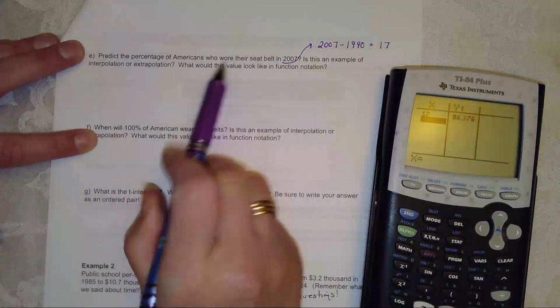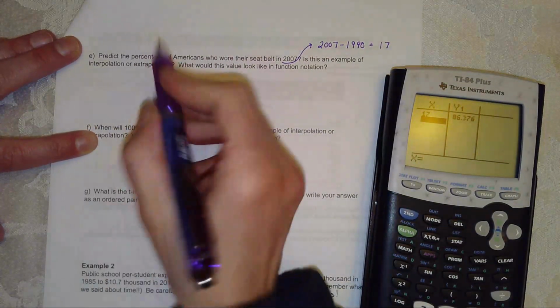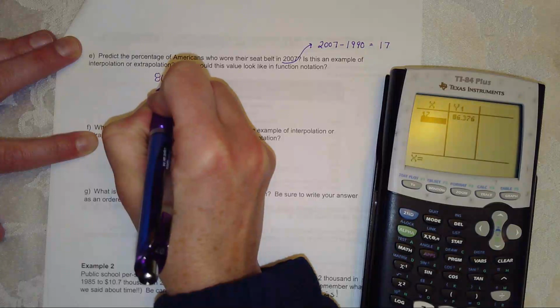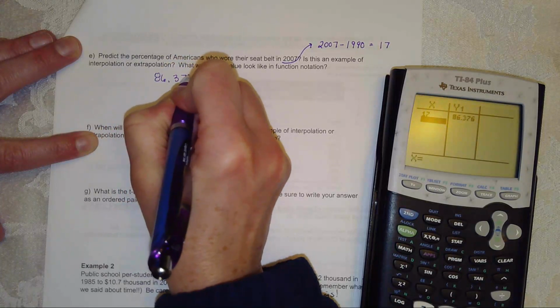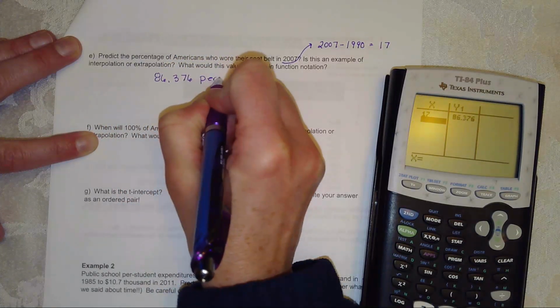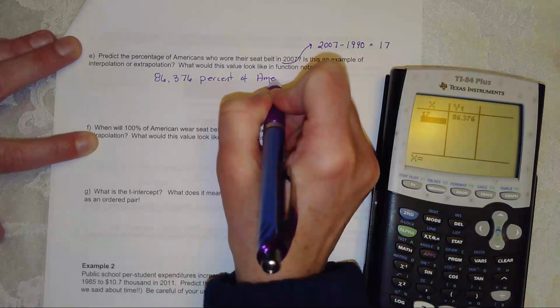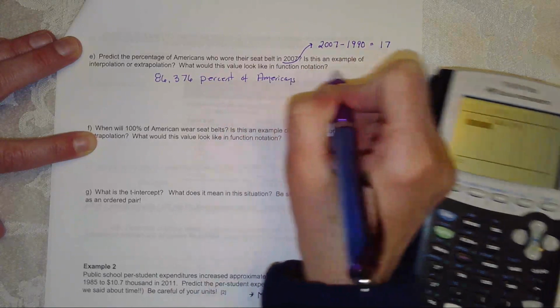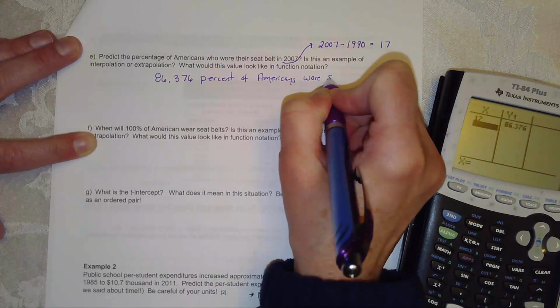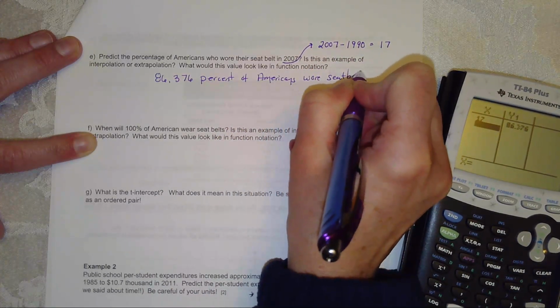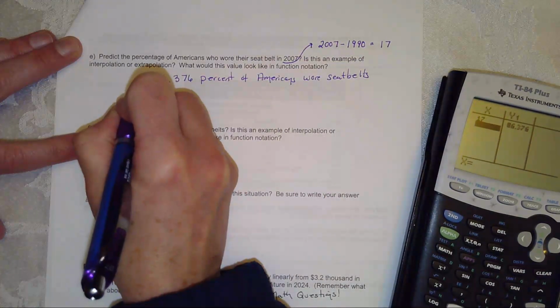Okay, so let's see. Predict the percentage of Americans who wore seatbelts. So it looks like 86.376% of Americans wore seatbelts in 2007.